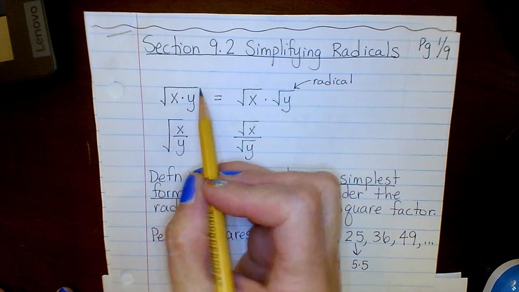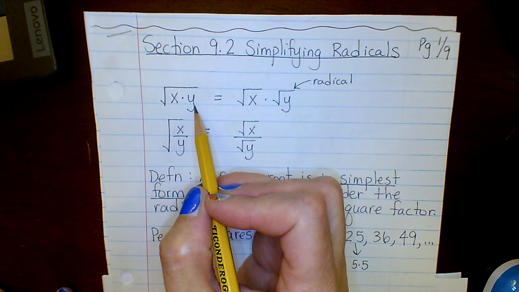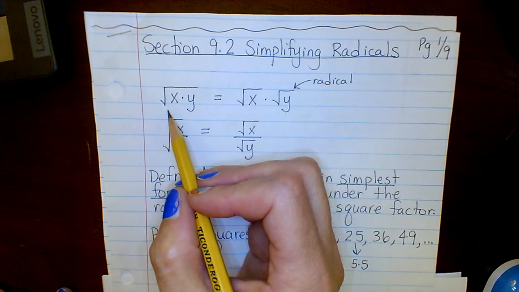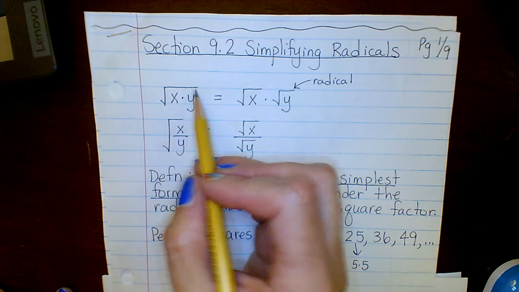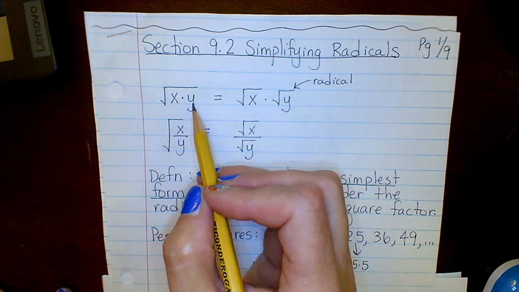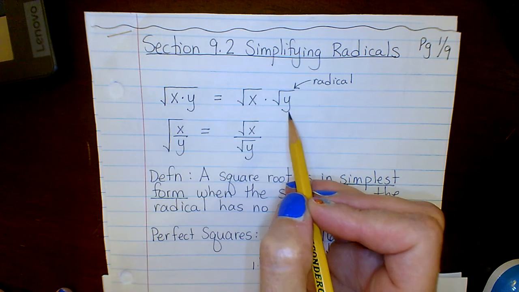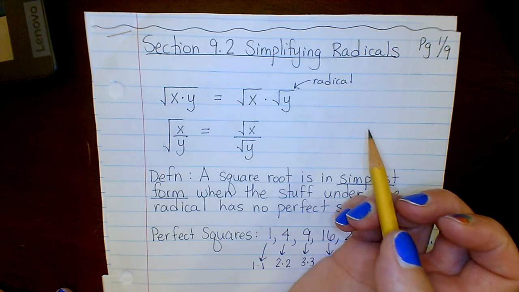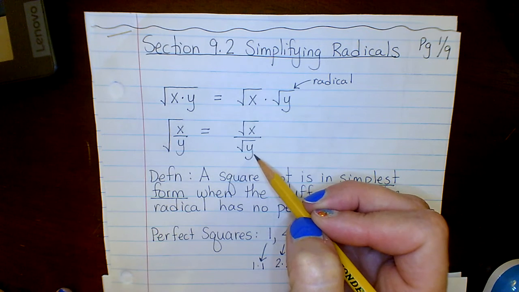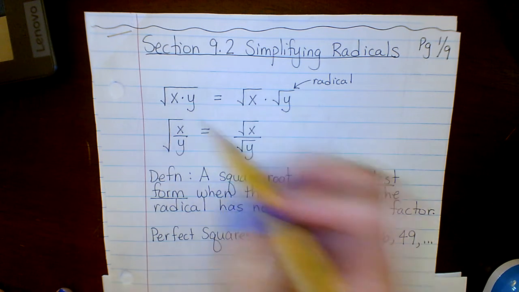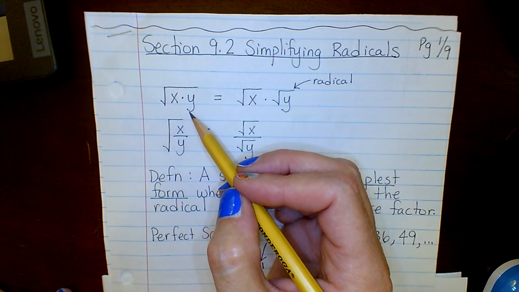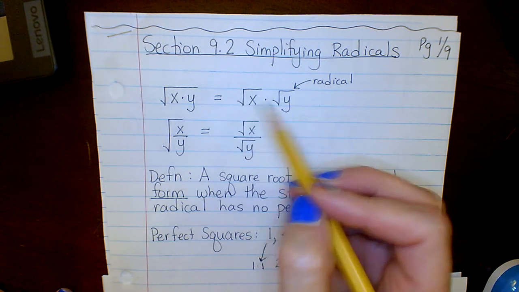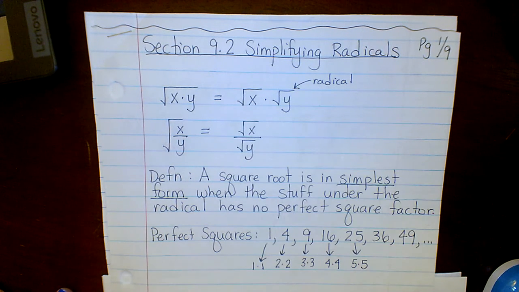First one is that the square root of a product is equal to the product of the square roots. So this means that if you have the square root of two things being multiplied, you can split those up into the square root of the first and the square root of the second, and then multiply those answers. You can also do this for division. You cannot do this for addition or subtraction. You cannot take the square root of 9 plus 16 and do the square root of 9 plus the square root of 16. It doesn't work that way.